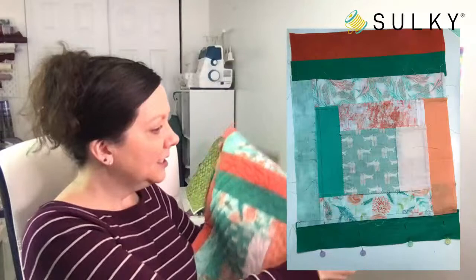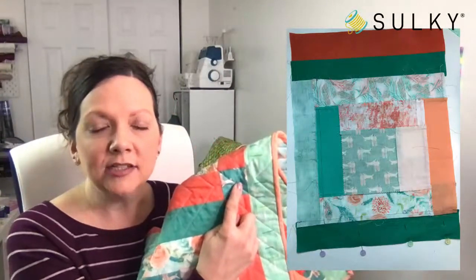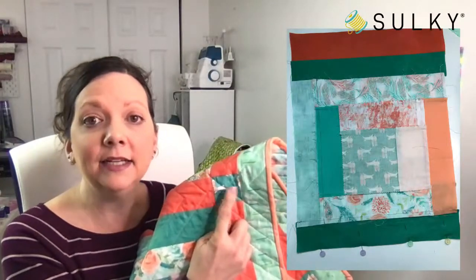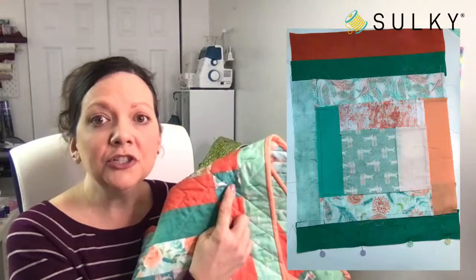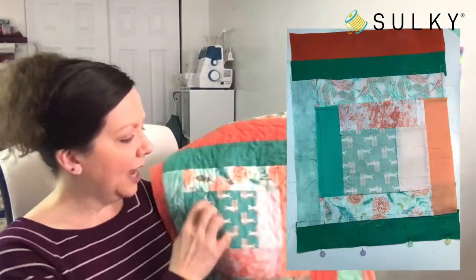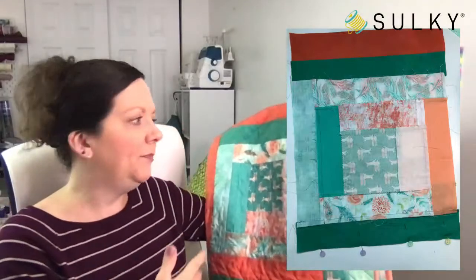Now, I had some leftover bunny squares, and I just couldn't let them go to waste. So I also decided to add cornerstones. A cornerstone is a little square that separates your sashing piece. And I just thought it really tied in the bunny and made it more about the bunny, if you will.